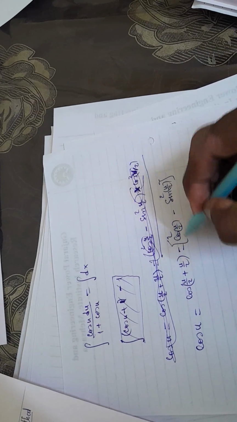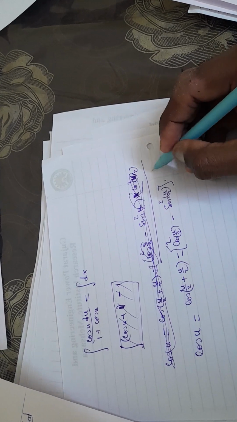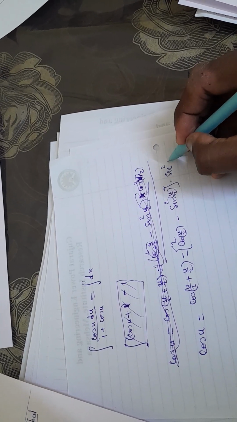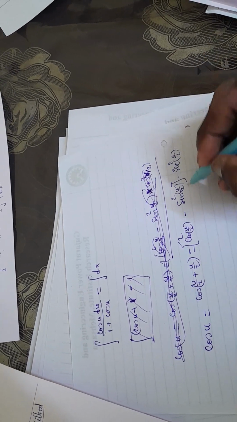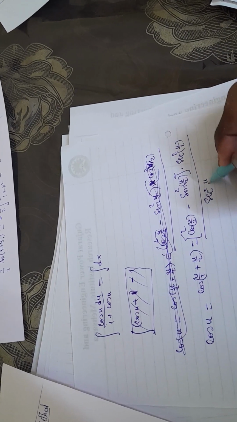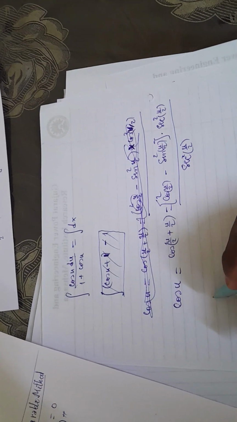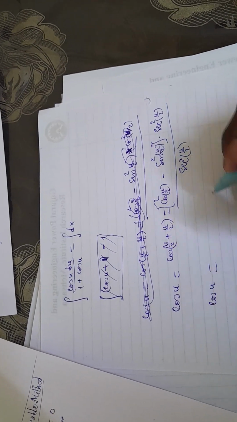Now, what you're going to do is multiply by sec square of u by 2 and divide by sec square of u by 2. What we are going to have is cos of u, it is the same.